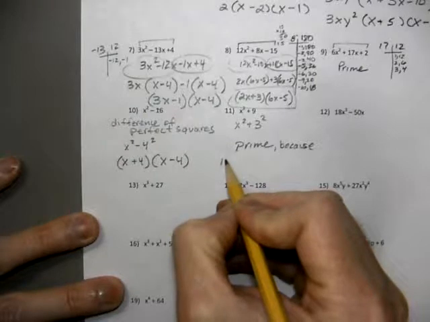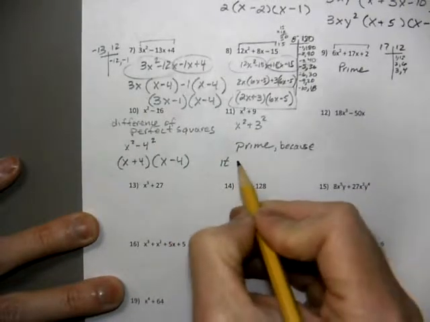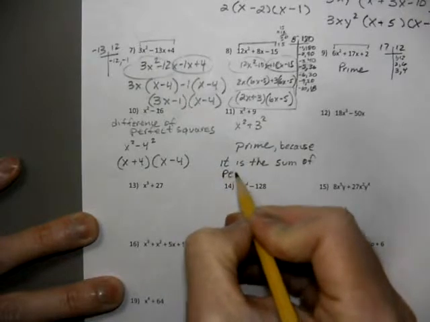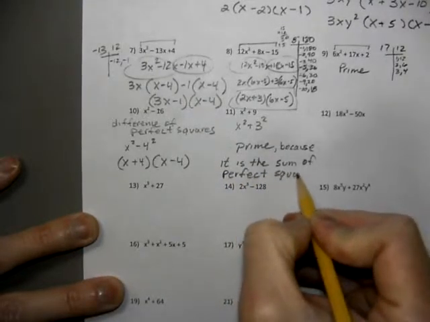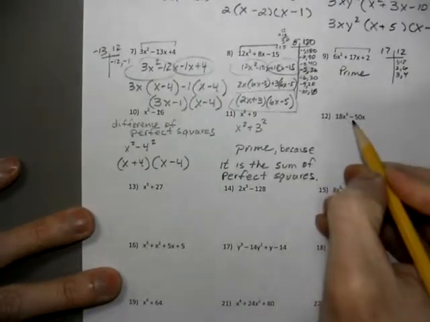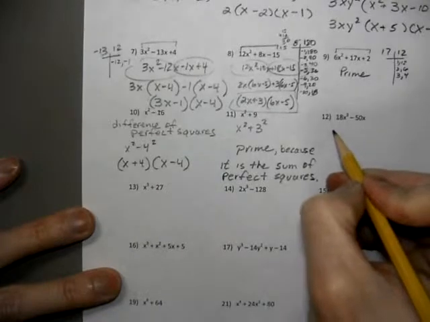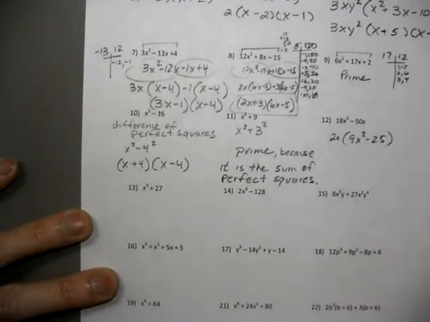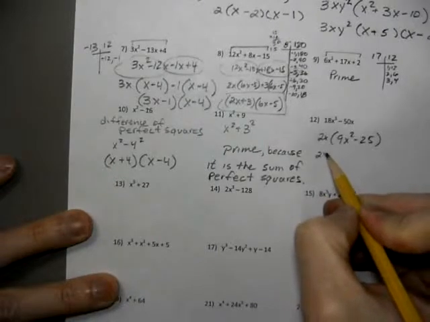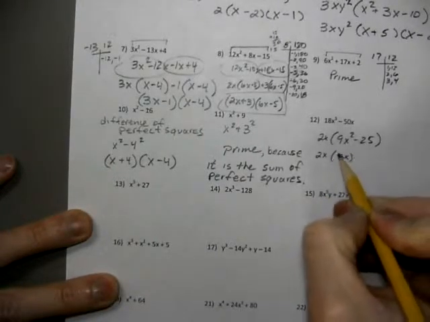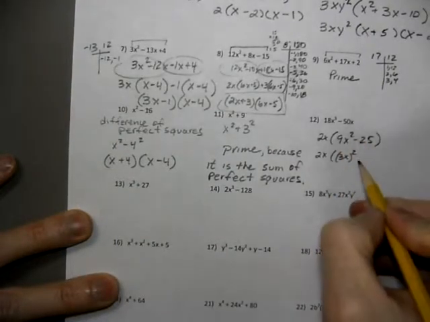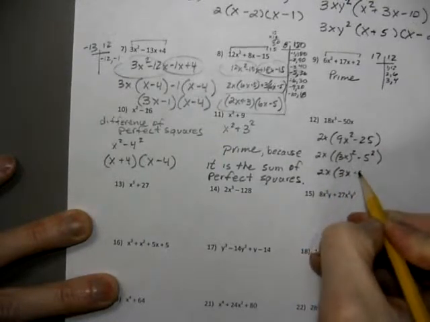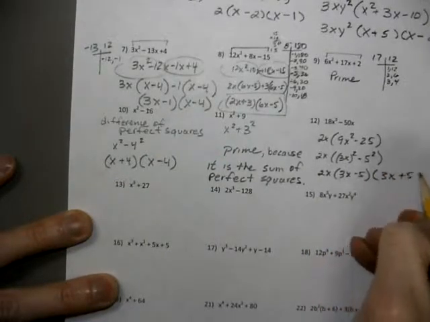Because it is the sum of perfect squares. Here, looks like we pull a 2 out and an x out. Now it looks like that's the difference of perfect squares again. If you square 3x, you get 9x squared. If you square 5, you get 25. So it would be 3x minus 5, 3x plus 5.